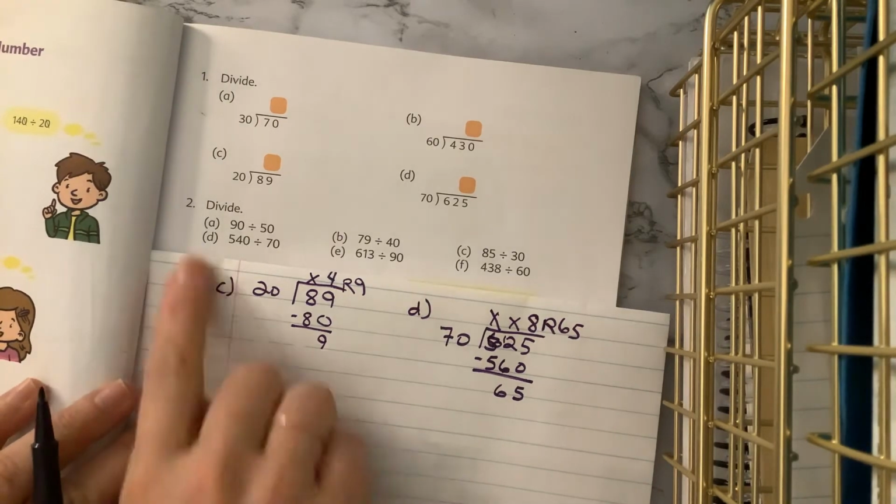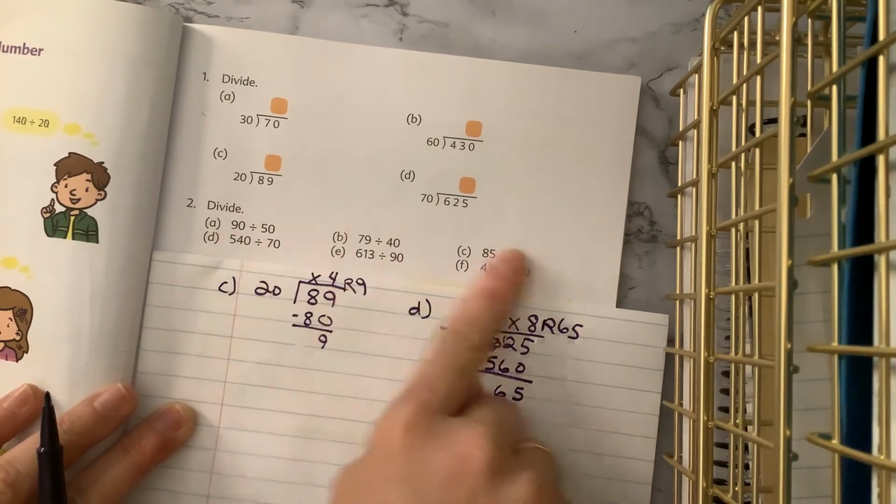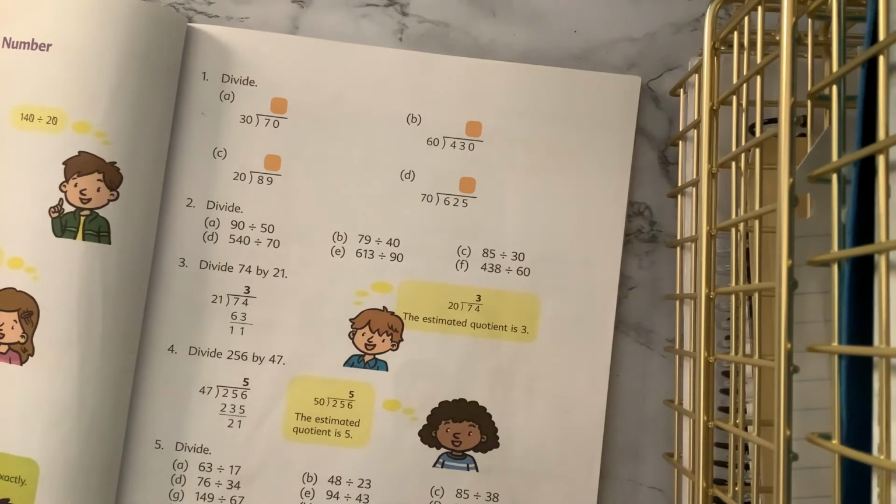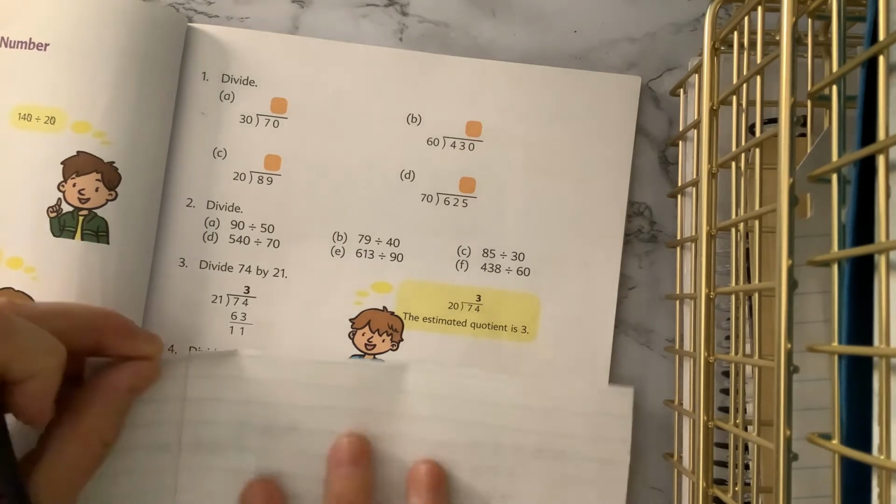Fifth graders, I would like you to pause. I would like you to do all of number 2, following the same steps that we just did. Then come on back and see how you did.